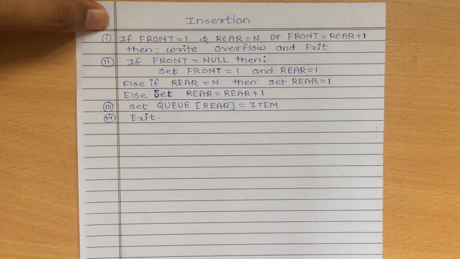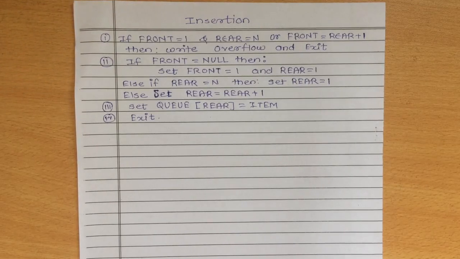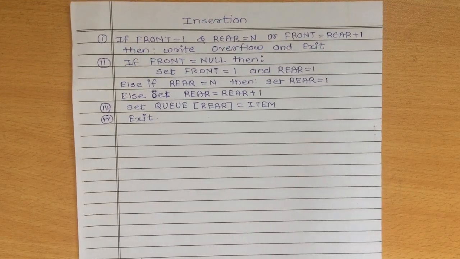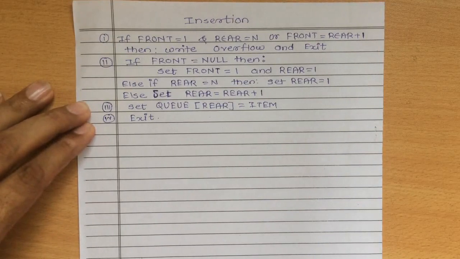As in the previous lecture, we have discussed the basic concept of queue, what is a circular queue, what is the definition of queue, and what are the different pointers or concepts used in a queue. Now in this lecture we are going to discuss how to insert an element in a queue with the help of an algorithm. As we know, in the previous lecture we discussed the concept of front and rear.